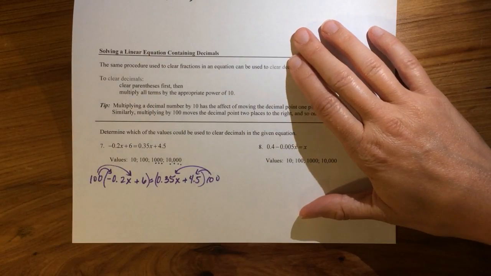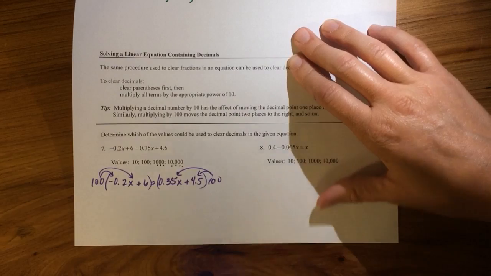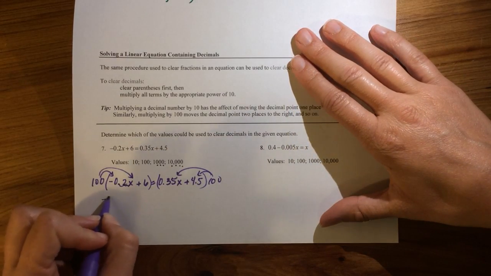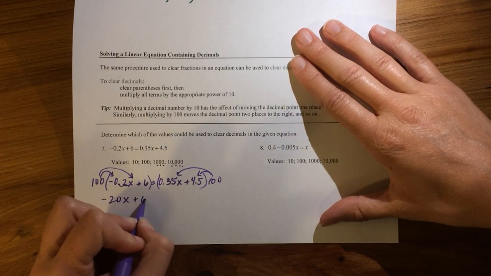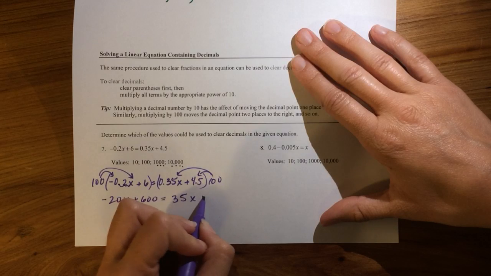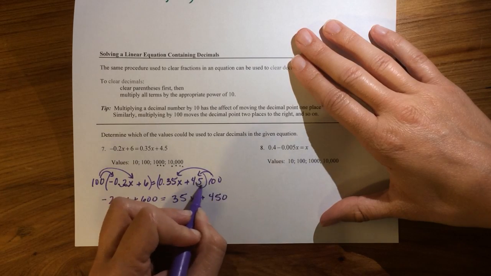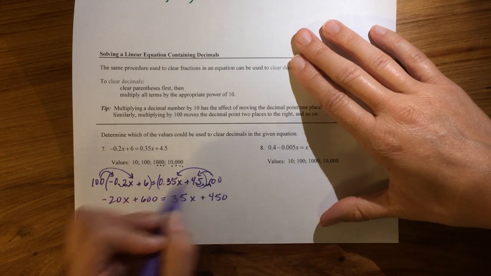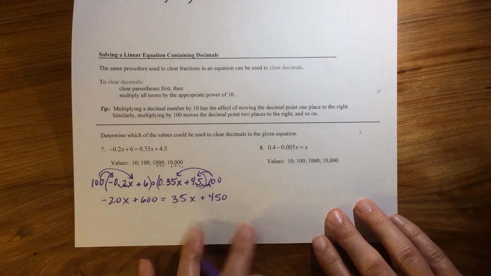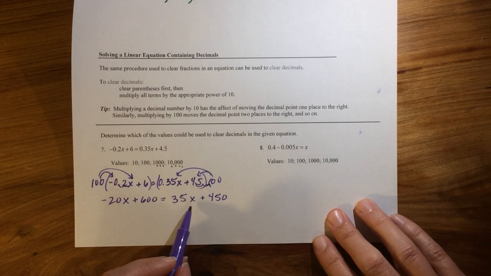Oops, forgot my parenthesis. So now we move the decimal right 2. So this is negative 20x plus 600 equals 35x plus 450, again because we're moving the decimal over twice. Combining like terms, I'm going to add the 20 to the right.